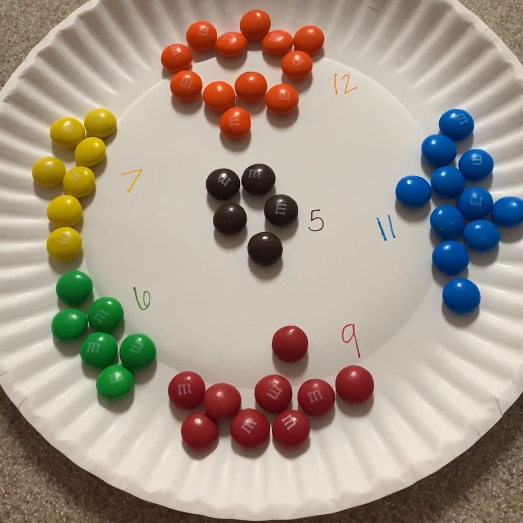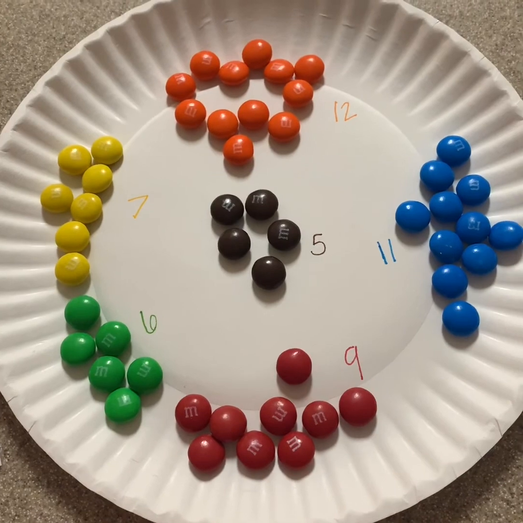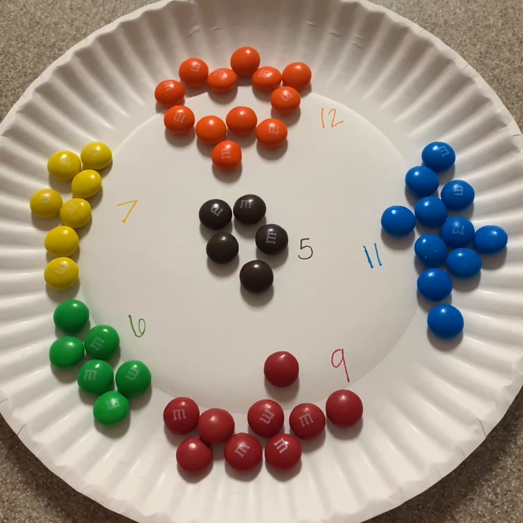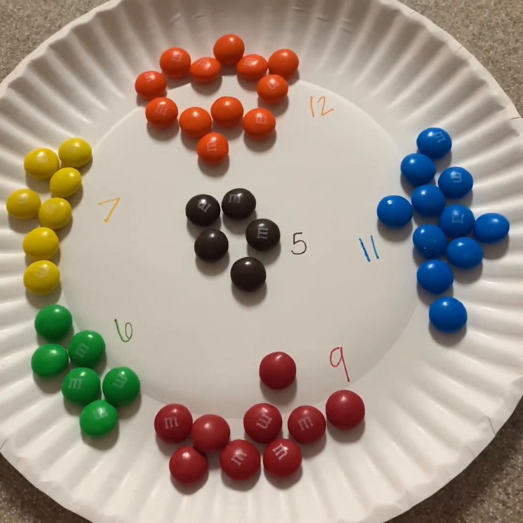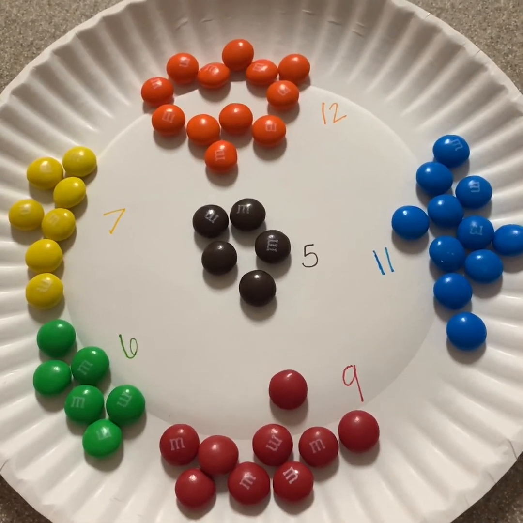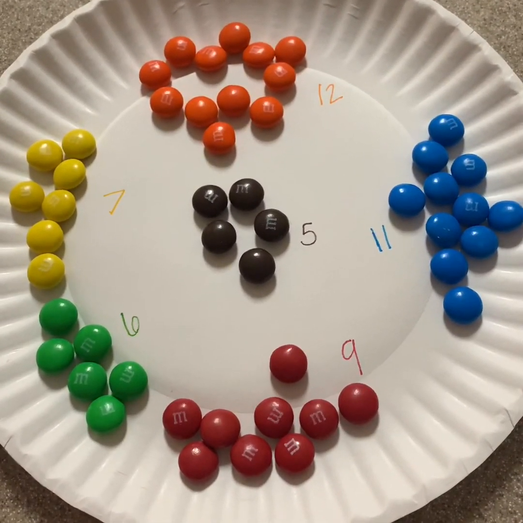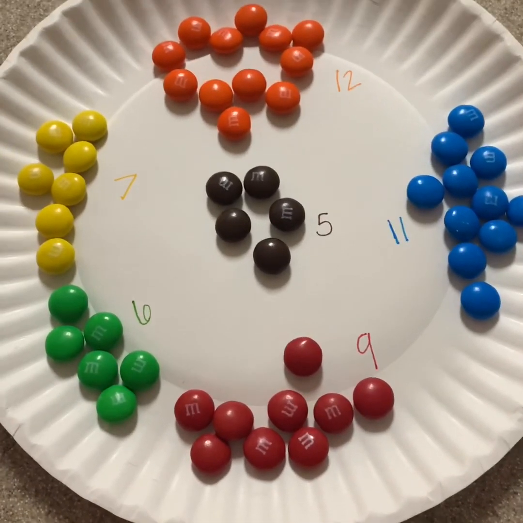So let's think back to what we learned earlier in the year. We know a percentage is always written out of 100. So just keep that in the back of your mind. To figure this out, what we need to do is now add up and figure out how many total M&Ms we have. So let's do that.